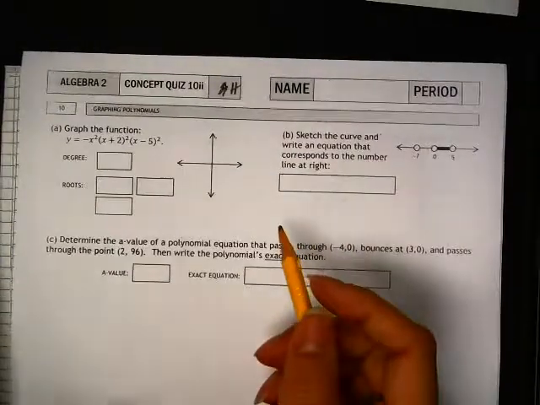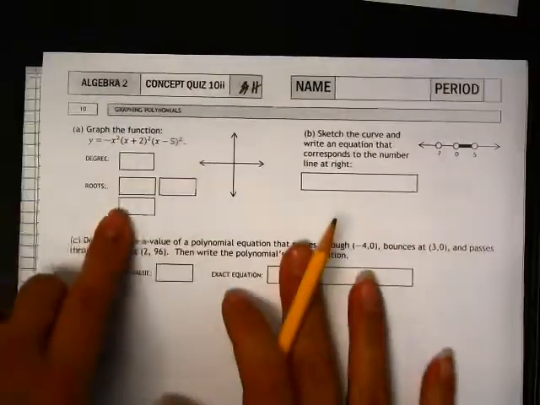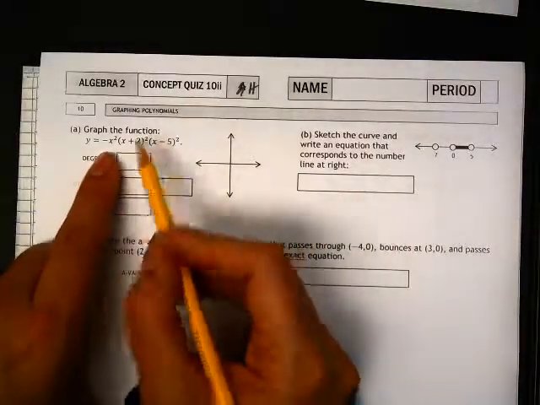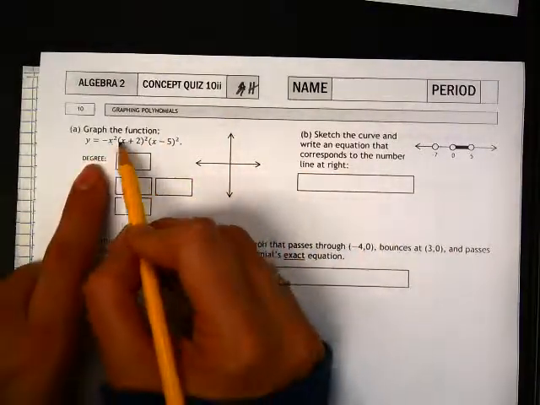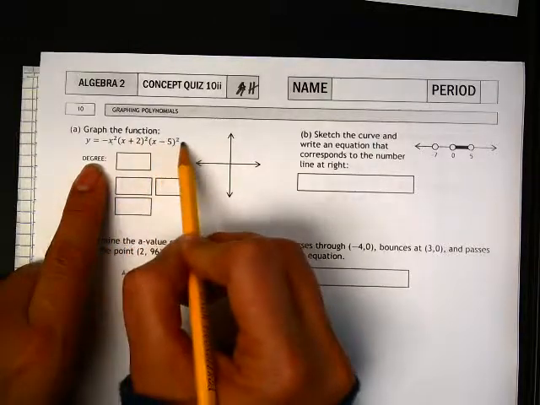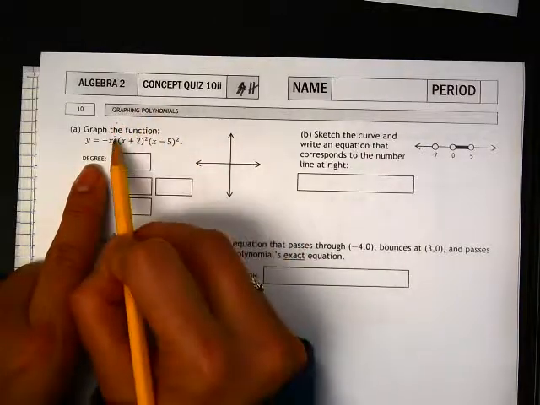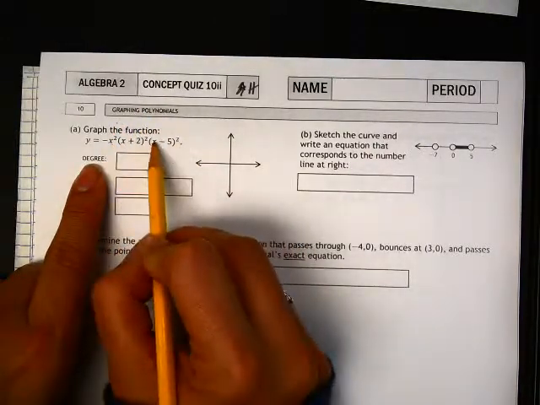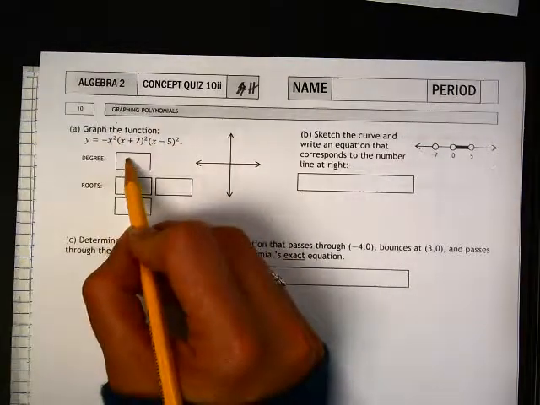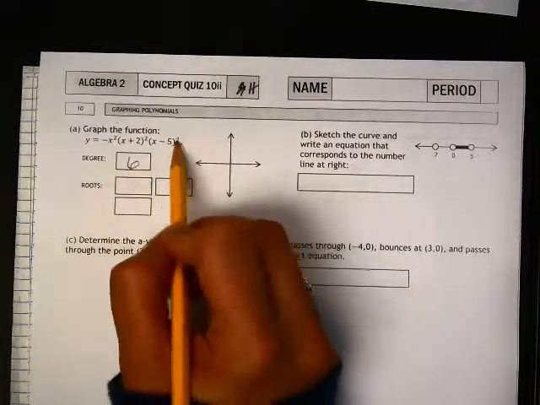Alright, let's look at getting help on 10. So I just need to graph a function. So this one here, well, let's see, the degree, since it's not all multiplied out, I'm not just taking the highest power. I'm saying if I multiplied it out, I would have an x squared and an x squared and an x squared, so that would be to the 6th power, right? 2 plus 2 plus 2.